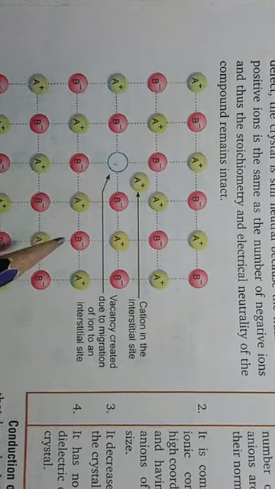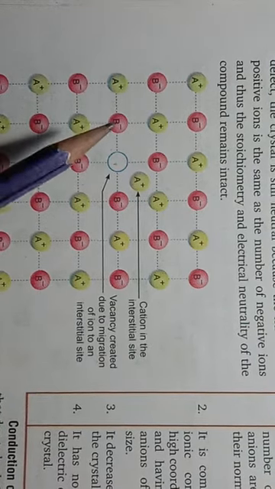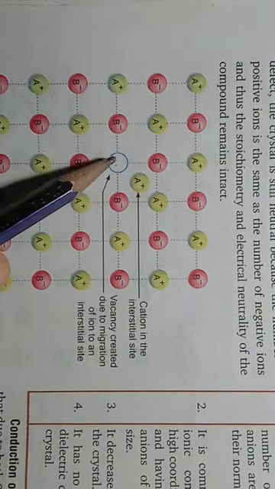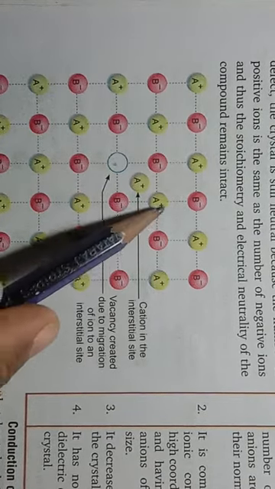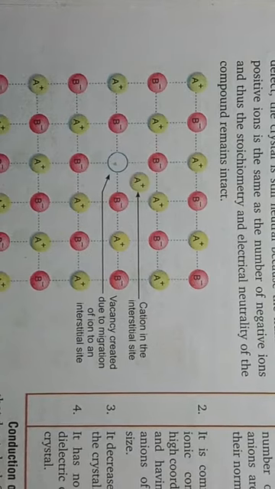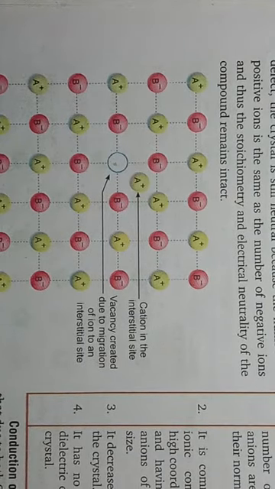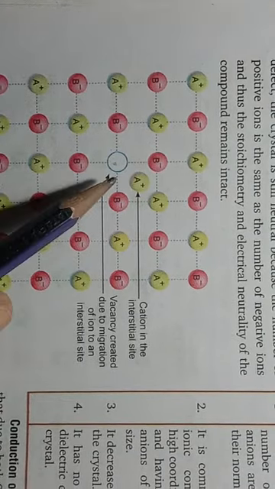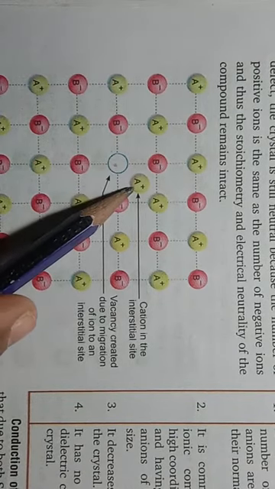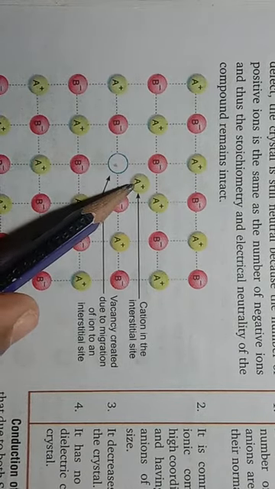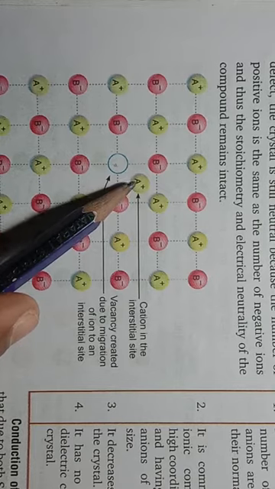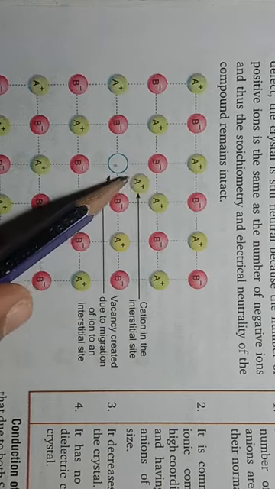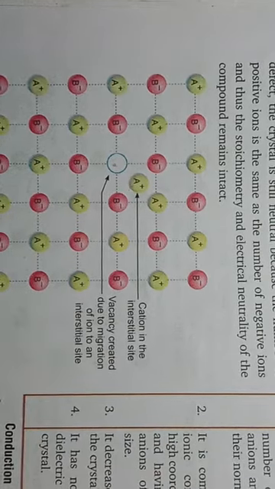Due to this, vacancy holes originate and there will be no change in the density of the crystalline structure. Also, the dislocating ion is generally a positive ion due to its smaller size, and that is why it can be easily accommodated in the interstitial space.